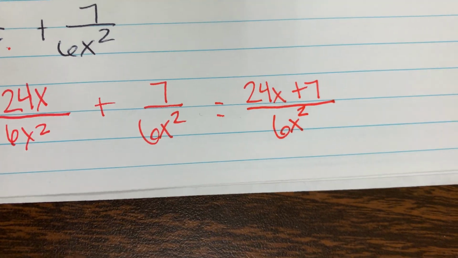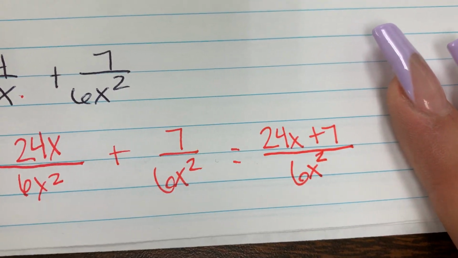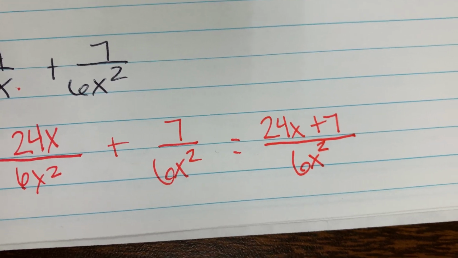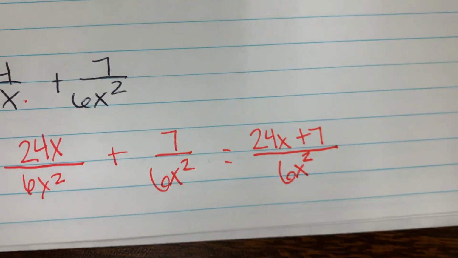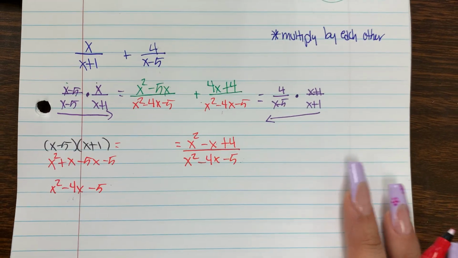Of course, we can go ahead and simplify every single time. If we cannot, then we just leave it the way that it is. But that's us adding and subtracting our rational functions.